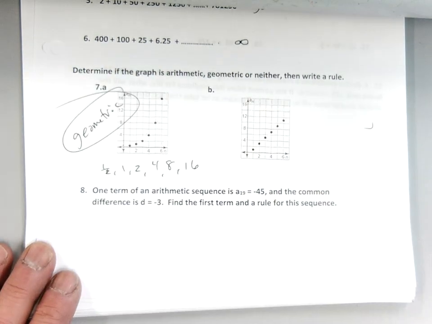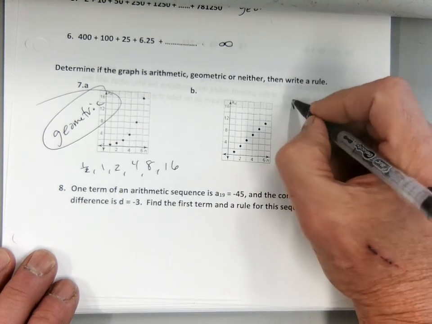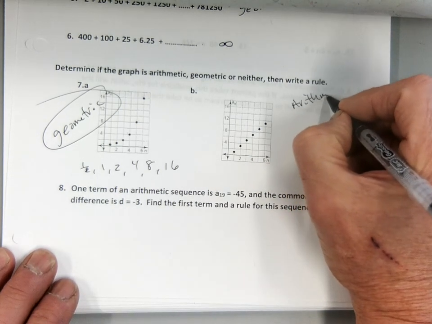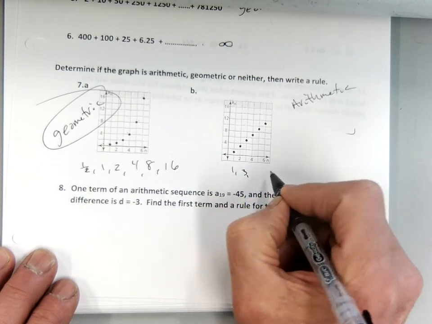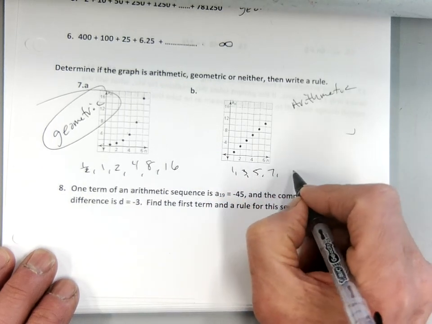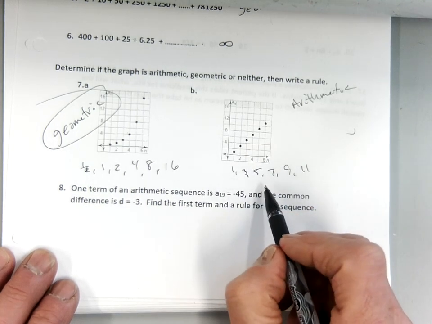All right, good job. B, what do you think B is? It is arithmetic. It's straight, right? In fact, first term is 1, then 3, then 5, then 7, then 9, then 11, right? You can see it's plus 2, plus 2, plus 2, plus 2, okay?